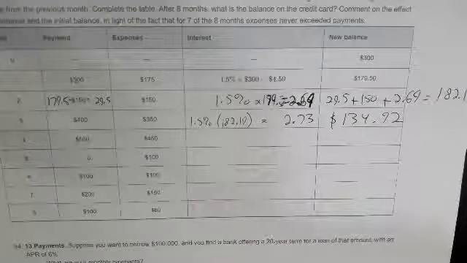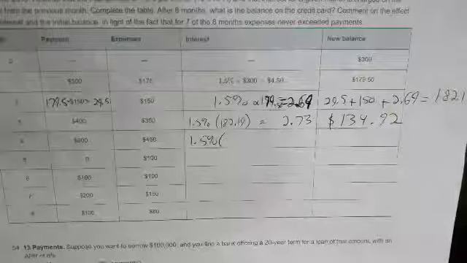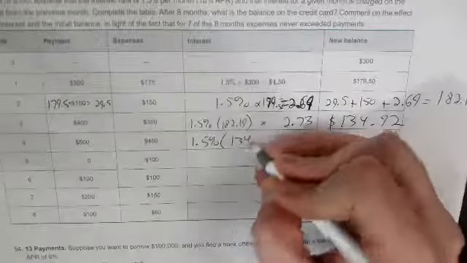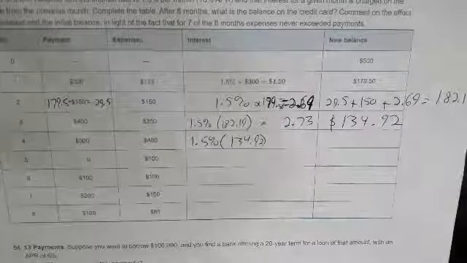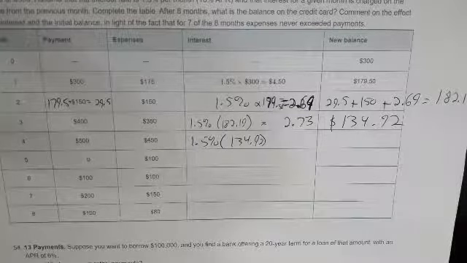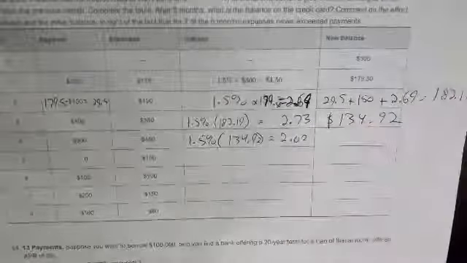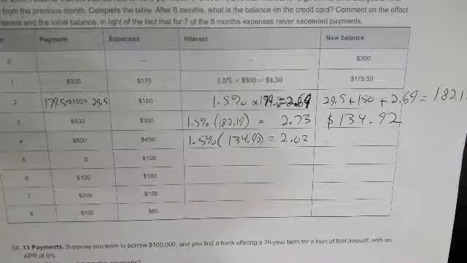So now the process is what? Start this all over again with this line right here. We want to take interest on our previous balance, so we're doing 1.5% interest on the 134.92. This is going to give me 2.02. And so now I start this thing over again.